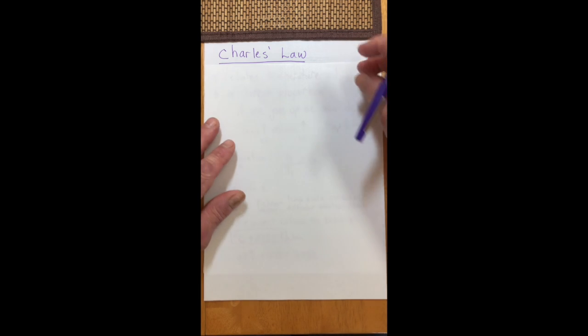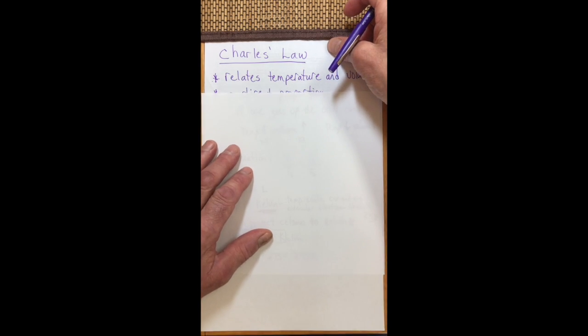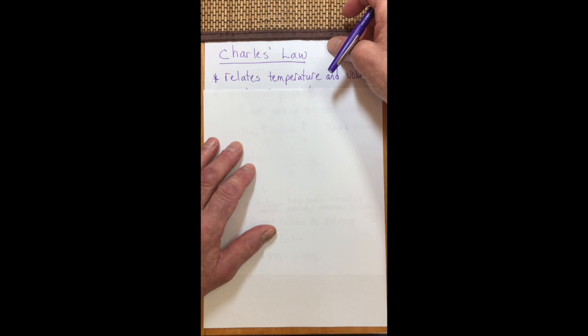Okay, so here we are on the second part of the module for this week, dealing with Charles' law, named after a French scientist, Jacques Charles. And Charles basically dealt with temperature and volume. And so what do you think is going to be the relationship there?